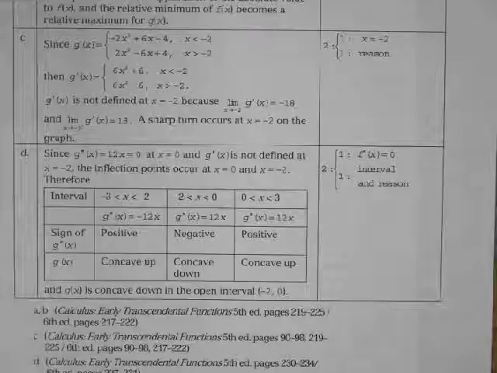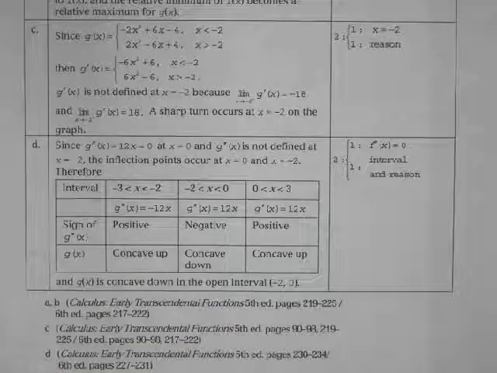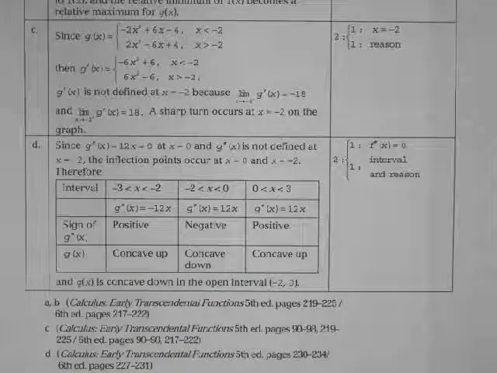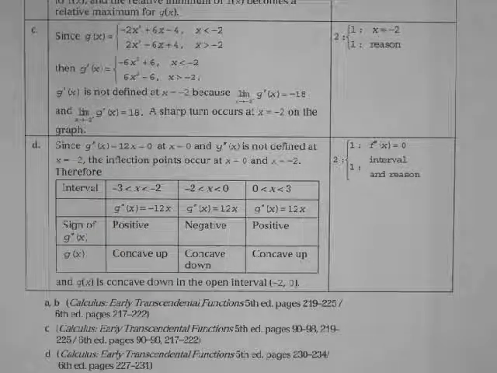You get 2 points for this, 1 for finding the second derivative of f of x, and then the other one is your interval and the reason that you gave. And what I did is I was kind of verbally walking myself through all these things, and they did like a little chart. So whichever way you want to do it is totally fine.